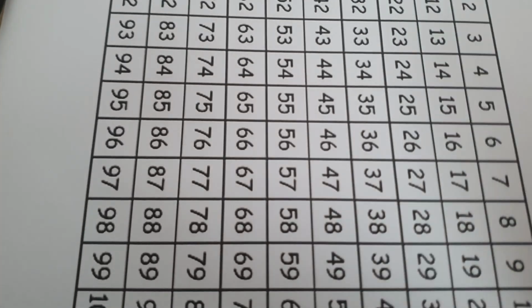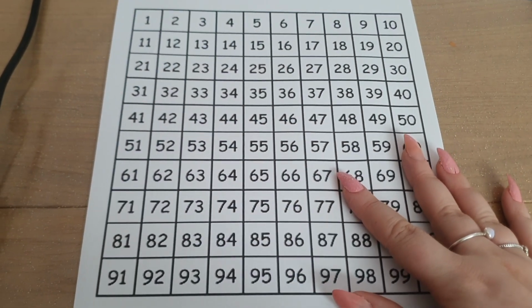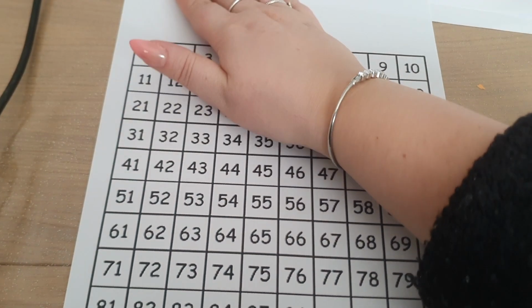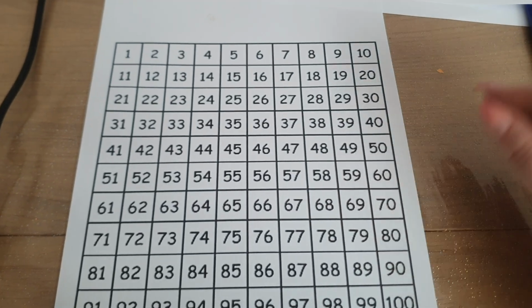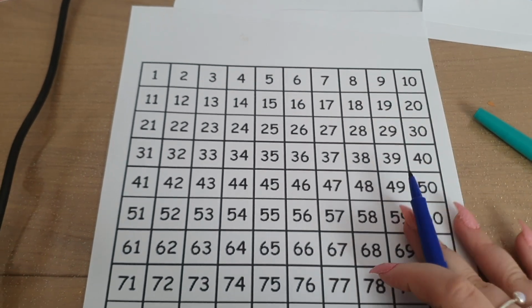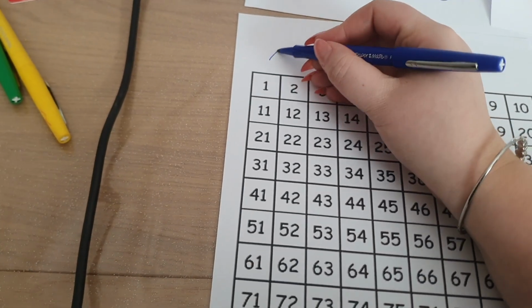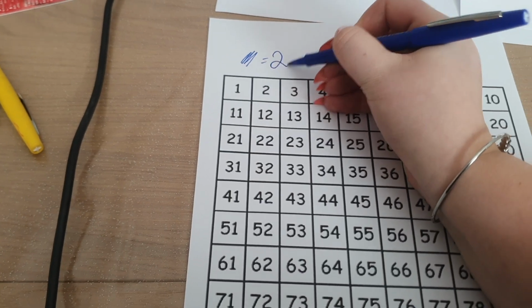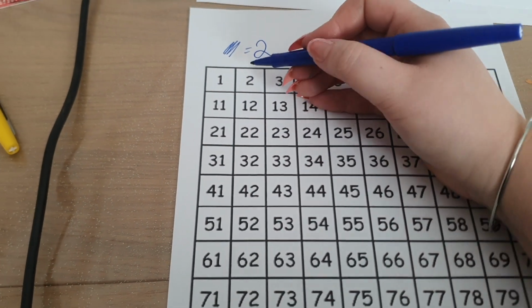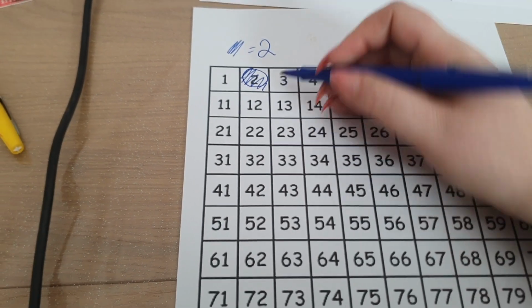Now here I have a number square, a 100 square, and we can use this to do all different types of multiplication. With different colour pens, what you could do is, if you were going to practice your 2 times table, I'm going to do my 2 times table in blue. Now, I can see here is my 2 times table, so I might circle it or I might cross it out.